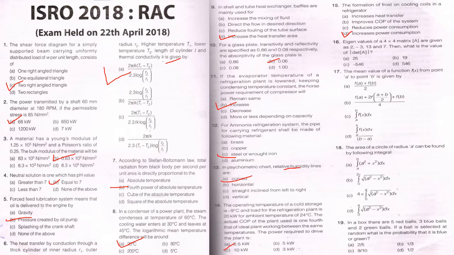Eigenvalues of a matrix are given. Then what is the value of the determinant? Answer D. The mean value of the function f(x) between point A and point B is given by 70.